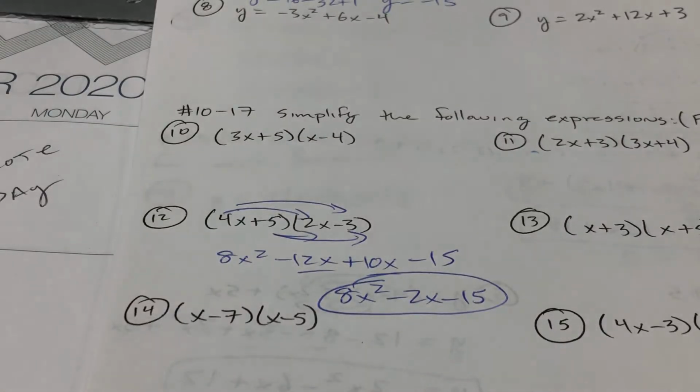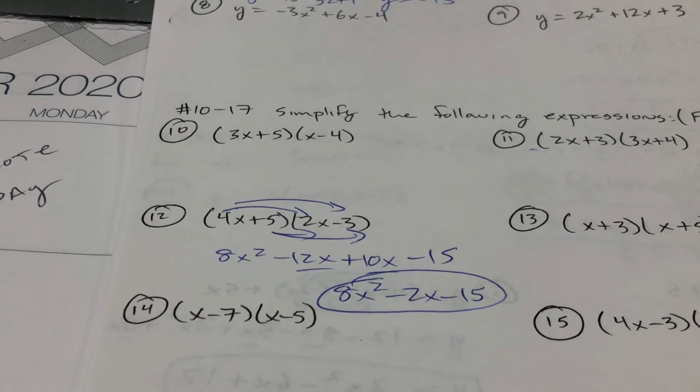Take a look here at 12. First, outer, inner, last. 8x squared minus 2x minus 15.